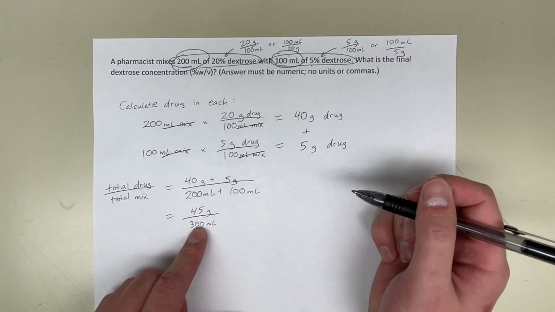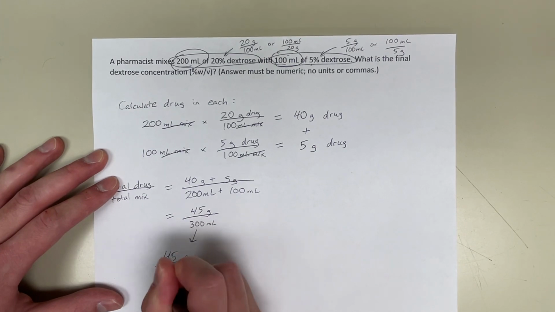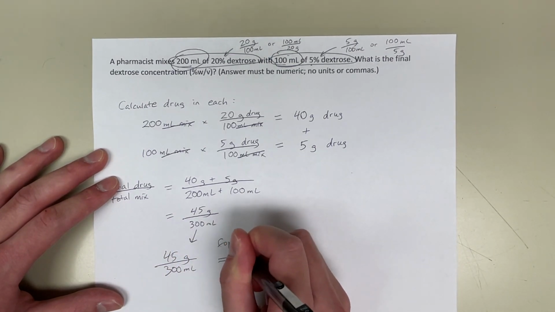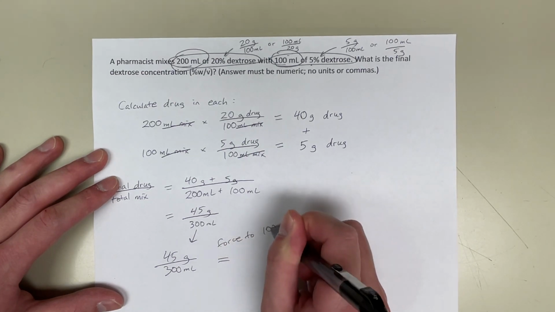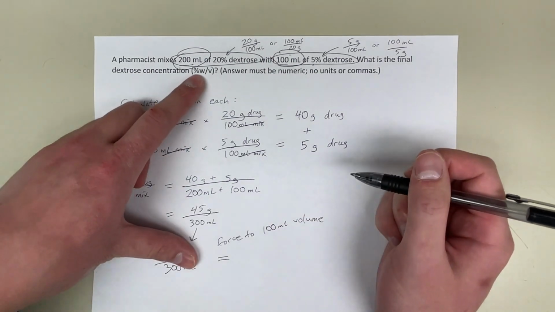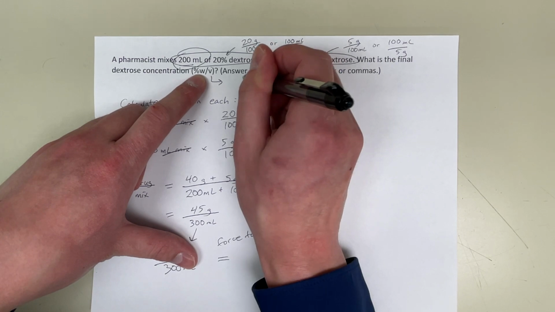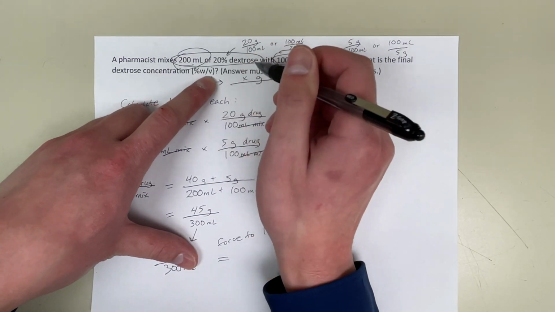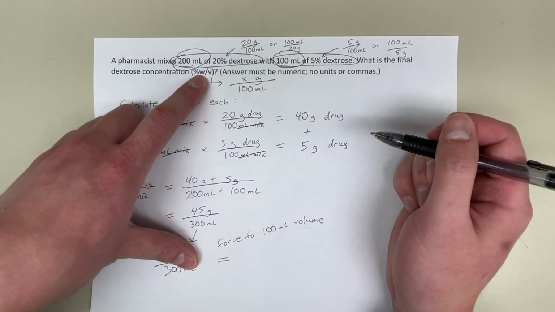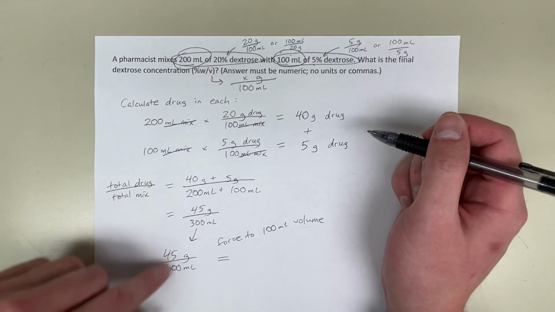The reason why I want to do this is because now I want to use this number here, 45 grams over 300 milliliters. I'm going to force this to a 100 milliliter volume. That's because the definition of this percent strength formula, percent weight over volume, is some grams of drug all over 100 milliliters of the solution. That's what this percent concentration means. That's why I try to force this proportion here to this.